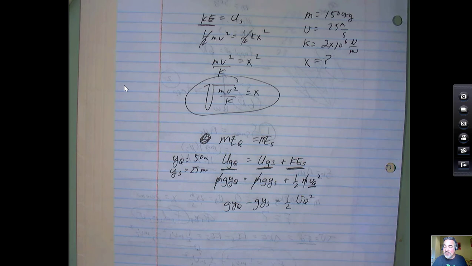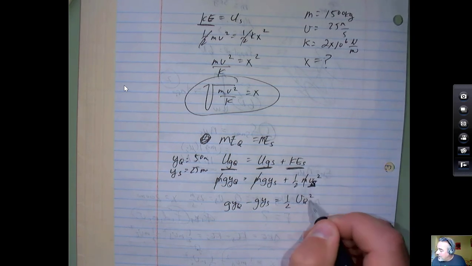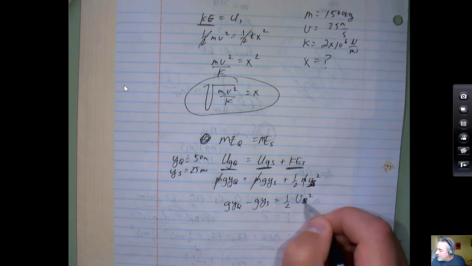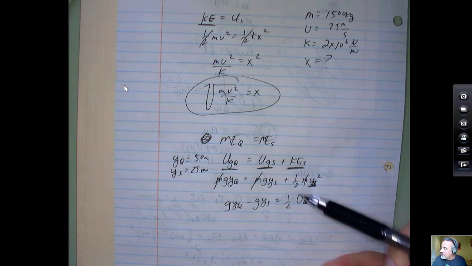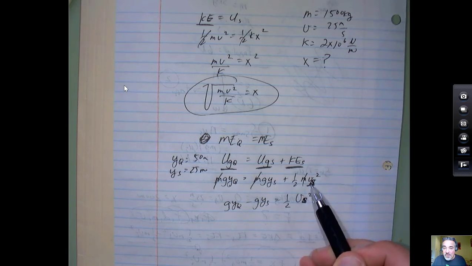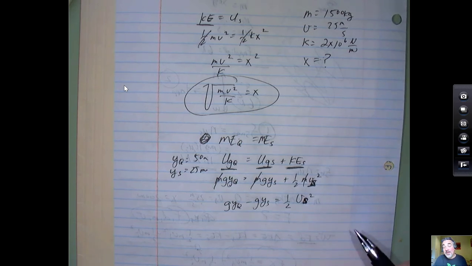And you get the velocity at S. Whoops, this is supposed to be at S. The higher position was Q, and this is S. So make a note of that. I accidentally wrote Q when I meant S. Same thing here. This was the velocity at S, the lower height.